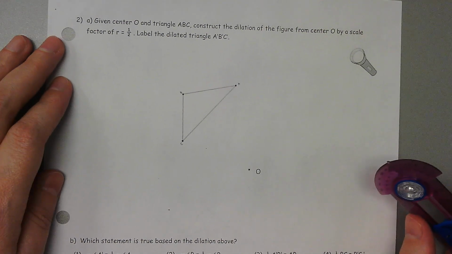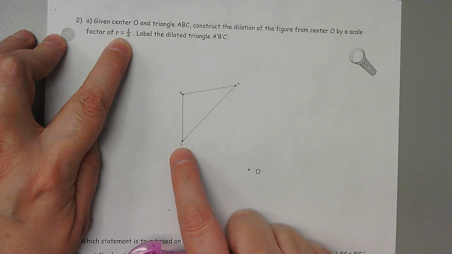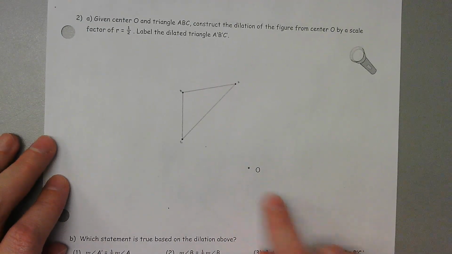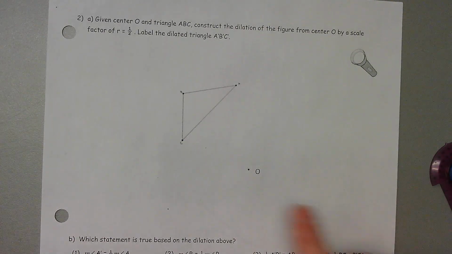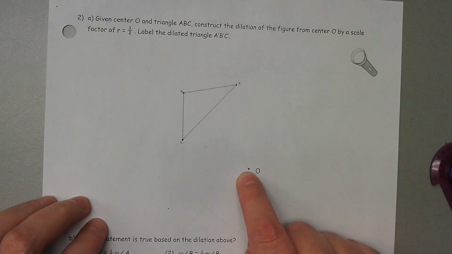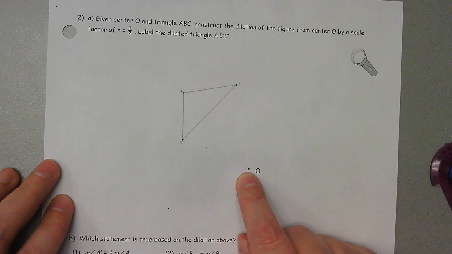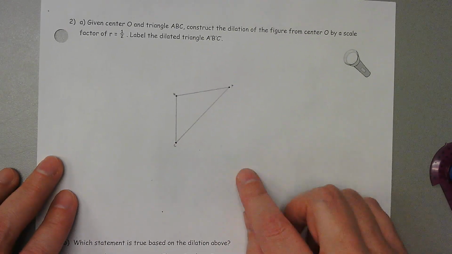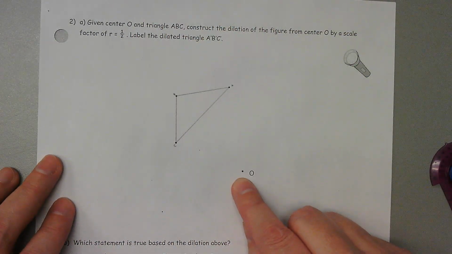For this construction, we're going to dilate this triangle by a scale factor of 1/2, centered at point O. Just like the last construction we did, where we did the dilation from a centered point off of the figure, this one is also going to expand or contract from the center, and the center is not on the figure. So again, I'm thinking about the flashlight, the idea that things expand or contract towards that center point, sort of like beams of light.